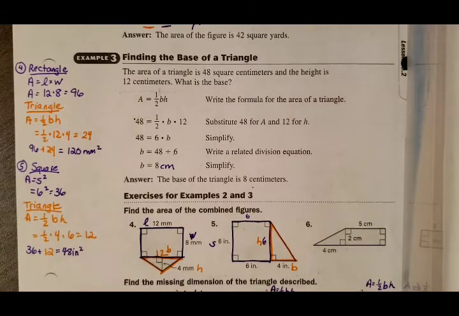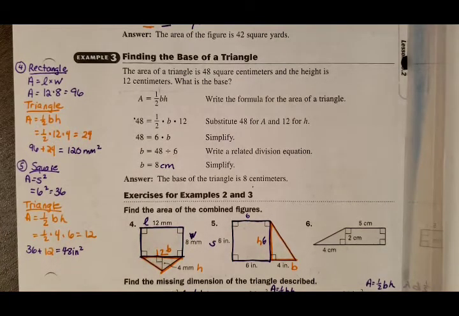Don't forget your units and make sure they're accurate. Make sure when you're giving your answer for the area that it's whatever the units are, squared. That's really important. All right, last example.